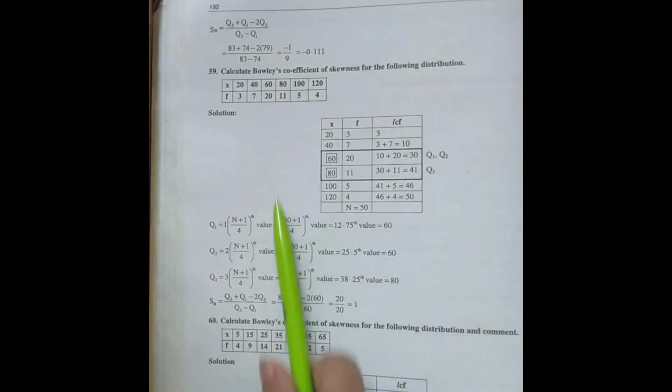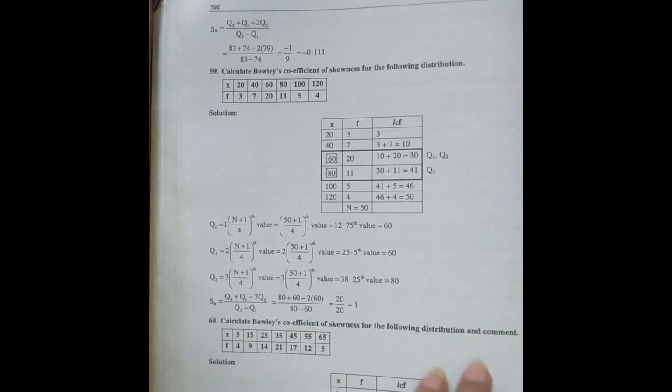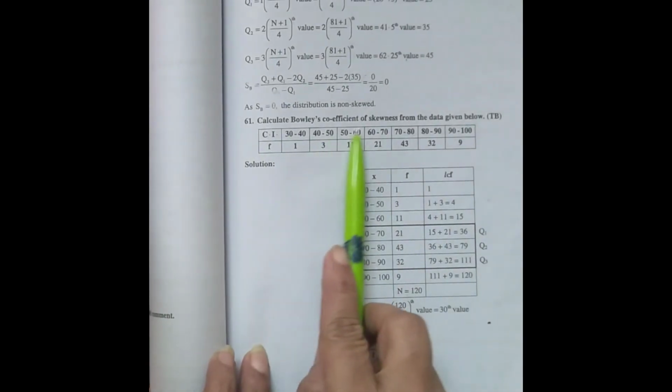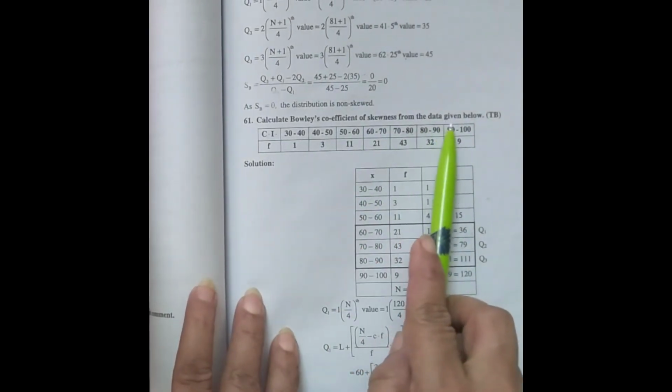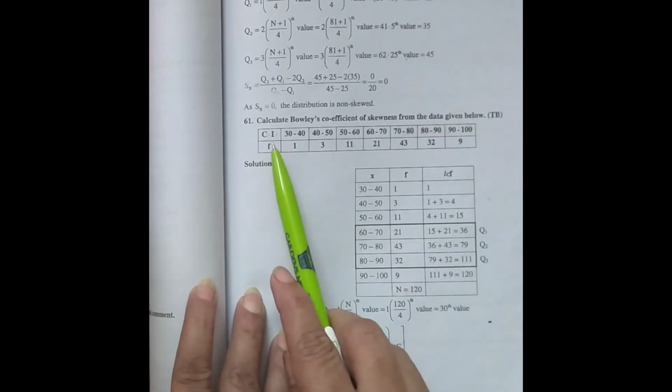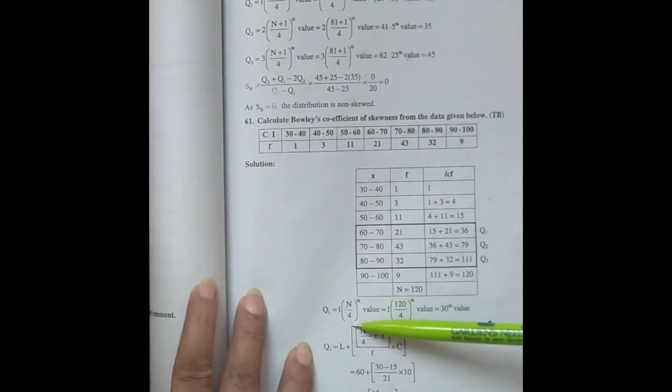This is x and f given, you can calculate it easily. Now, when the class interval is given, how do we calculate? Calculate Bowley's coefficient of skewness from the data given below. Class interval and frequency are given. Then you take the LCF. Q1 is equal to 1 into n divided by 4.